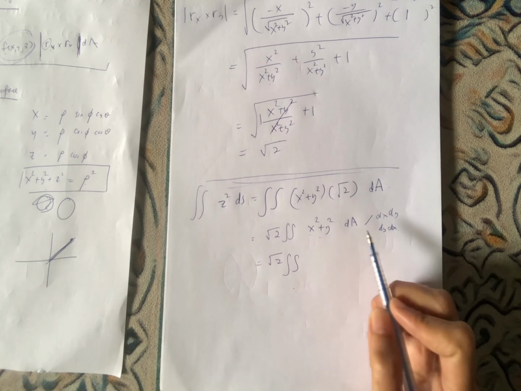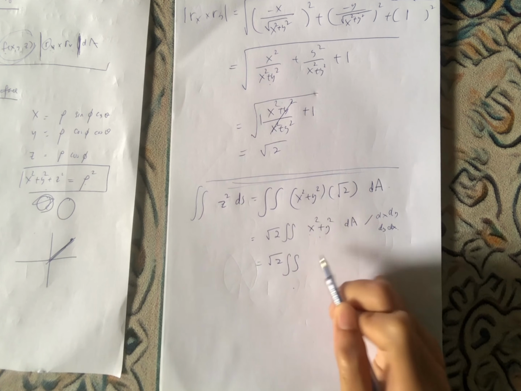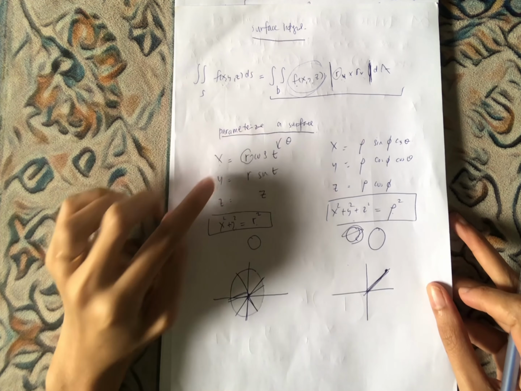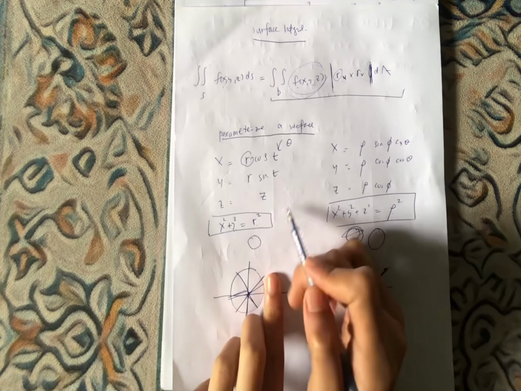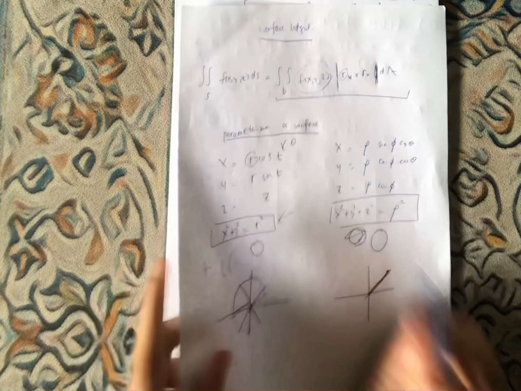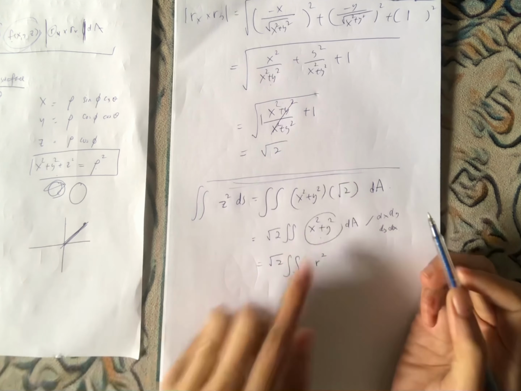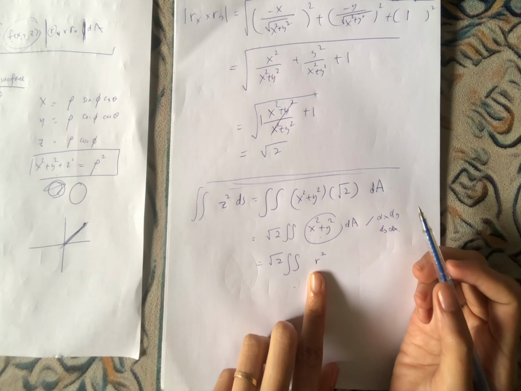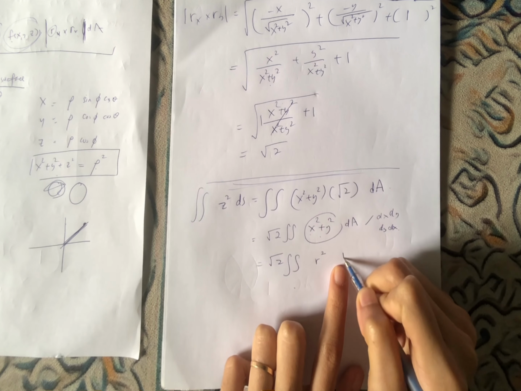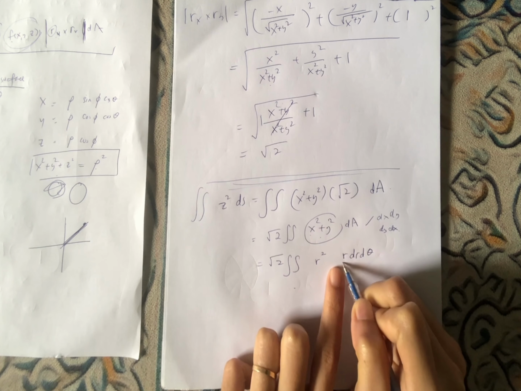So for here, you can see that this is x squared plus y squared. If you use this parametric equation for x and y, I already mentioned that x squared plus y squared is equal to r squared here. So why not we just substitute r squared here. Okay, x squared plus y squared now becomes r squared, and dA here is no longer dx dy, it will be r dr d theta.